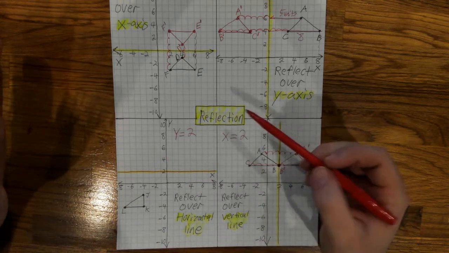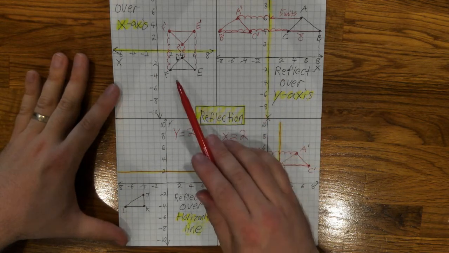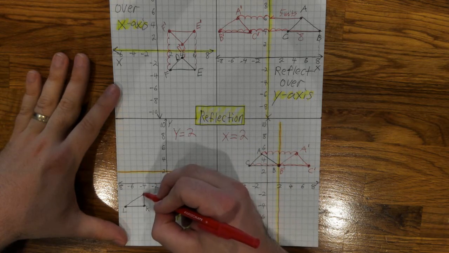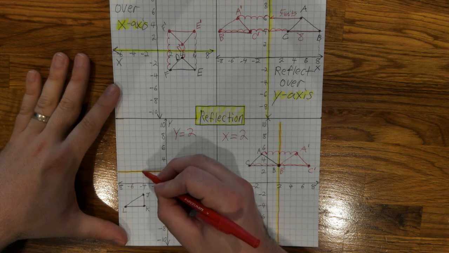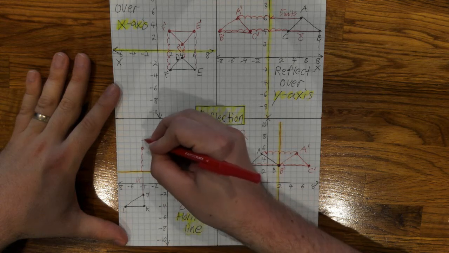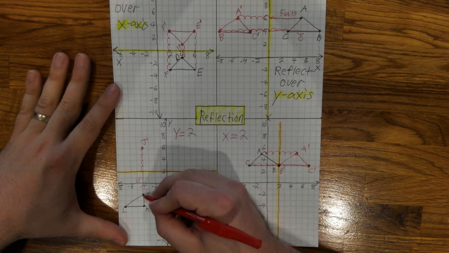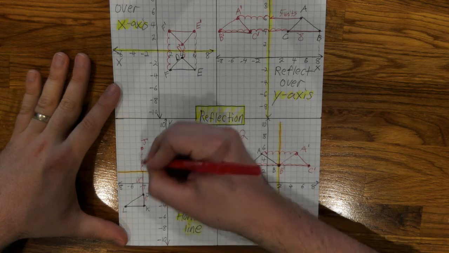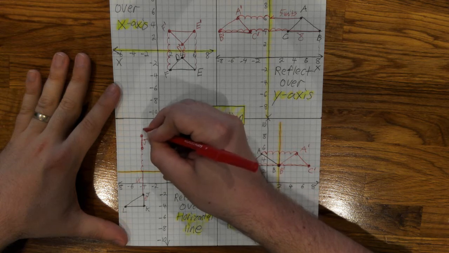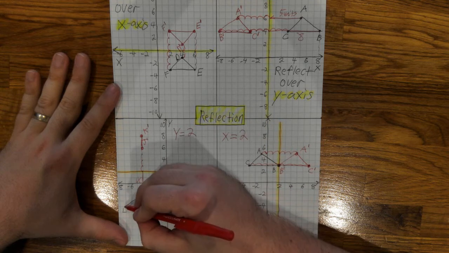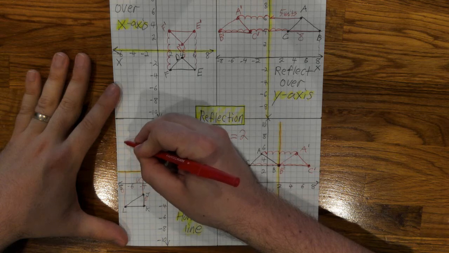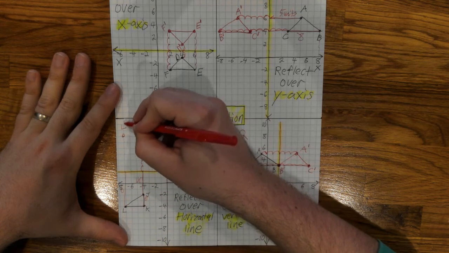Now, for the horizontal line, you might notice a pattern here with all of these examples. You're counting how far the point is from that line of reflection. So point J here, 1, 2, 3, 4. That's 4 units right there. So I'm going to go 1, 2, 3, 4 for point J. Likewise, this is going to be 6 units here. So I'm going to go 1, 2, 3, 4, 5, 6 for K prime. And then this is also 6 units. So 1, 2, 3, 4, 5, 6 for L prime.